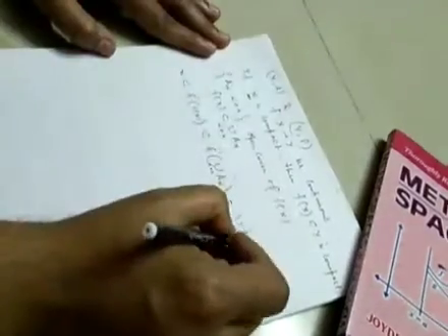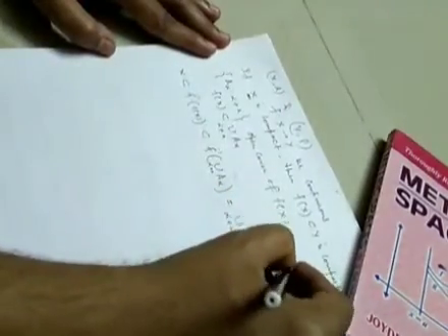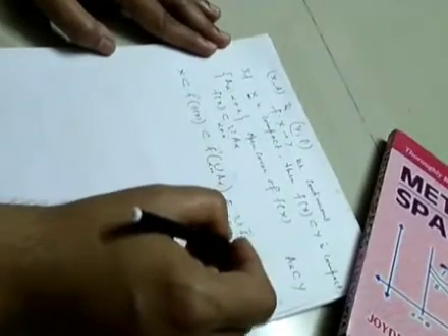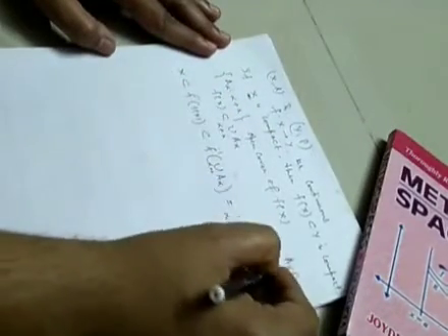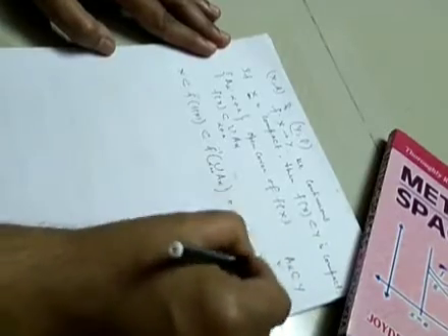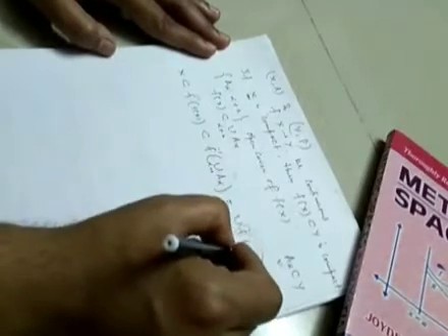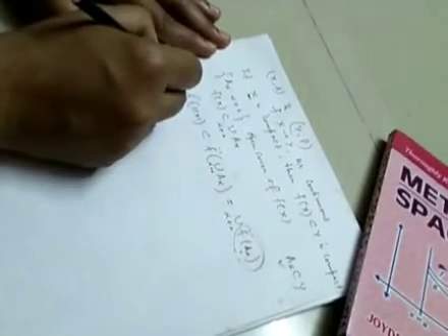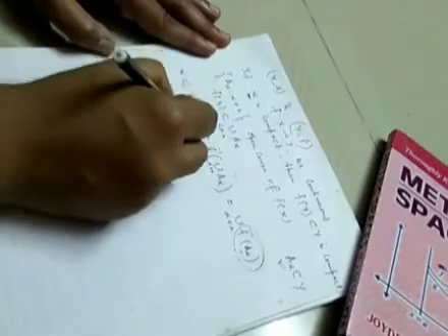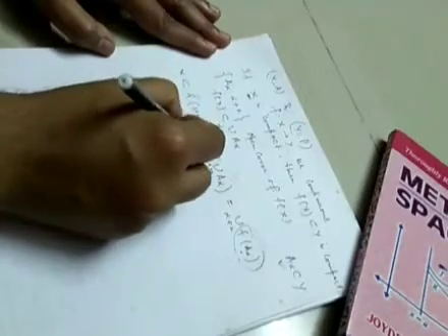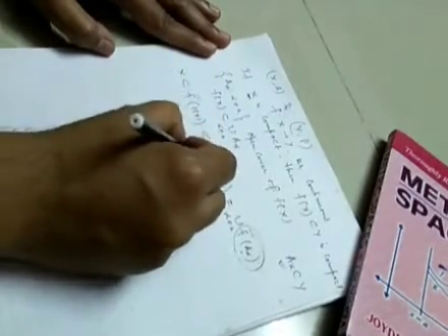Now f inverse A alpha is a subset of X, and f from X to Y is continuous. So as A alpha is open, f inverse A alpha is also open in X, and this collection of open sets covers X.